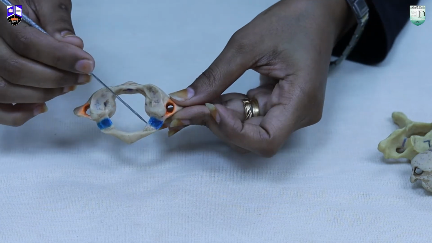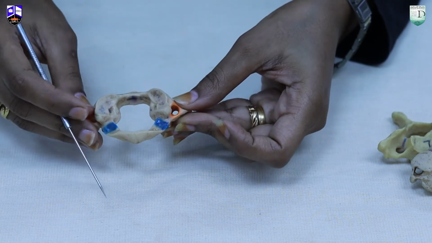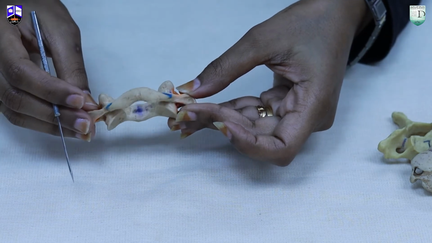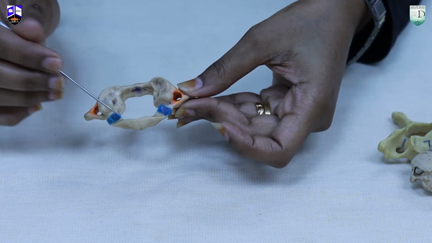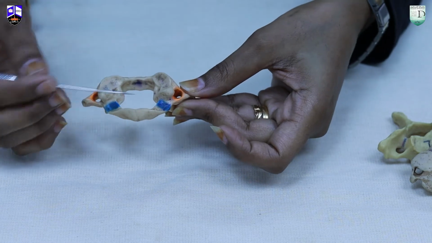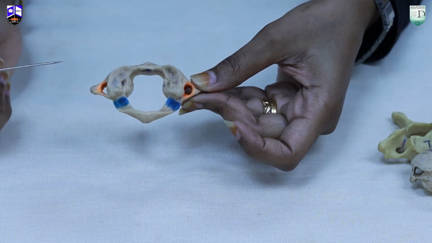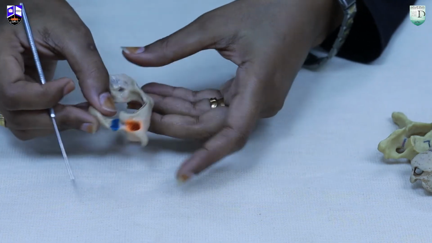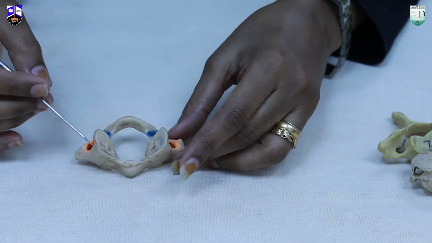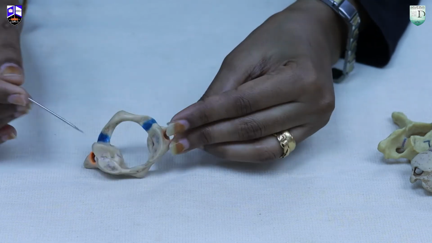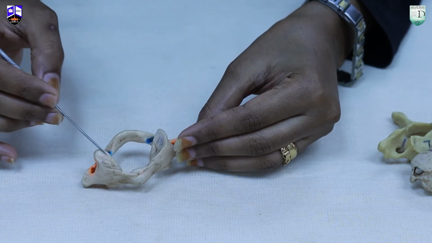The posterior arch, which is longer, shows a shorter projection, known as the posterior tubercle, and it's grooved behind the lateral mass by the passage of the vertebral artery. The lateral mass of the atlas has superior and inferior articular facets. The superior articular facets are kidney-shaped.